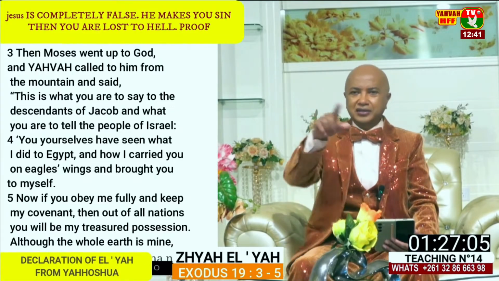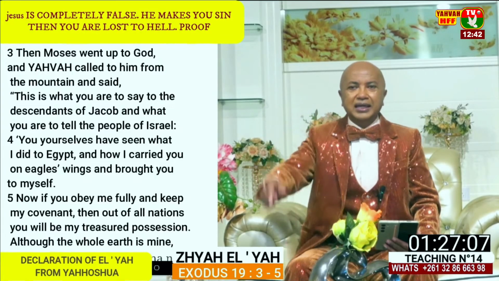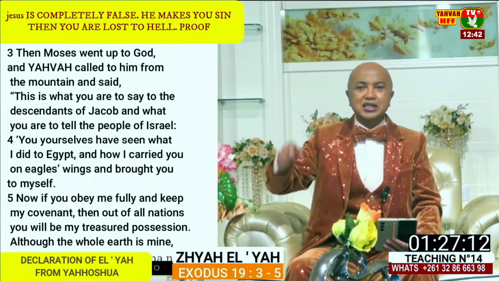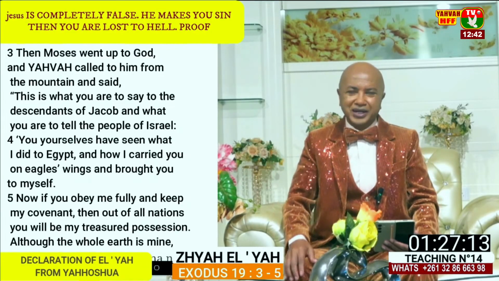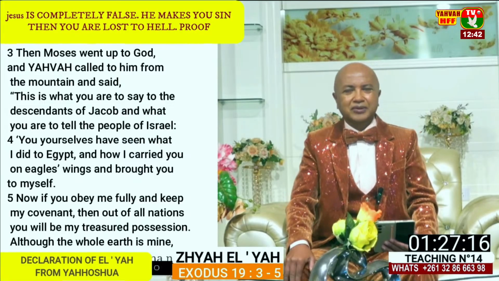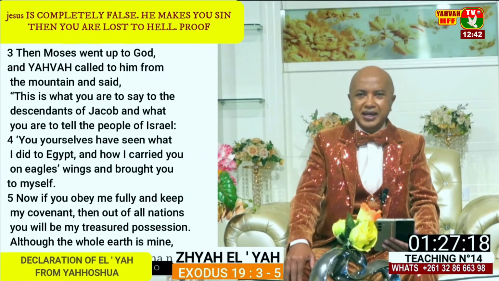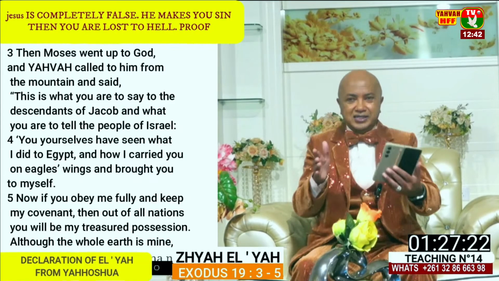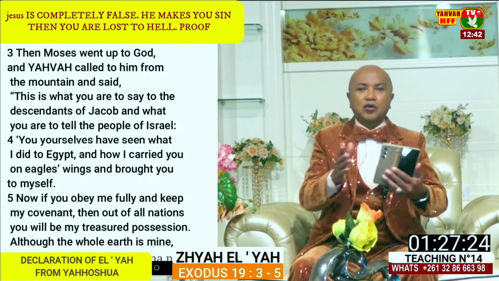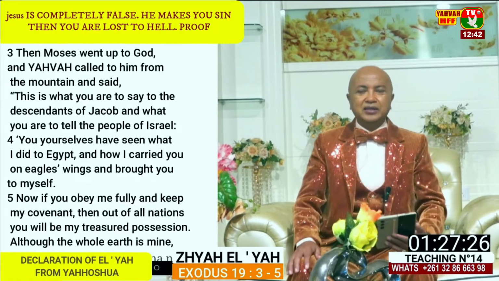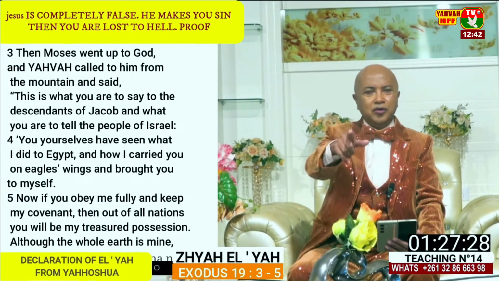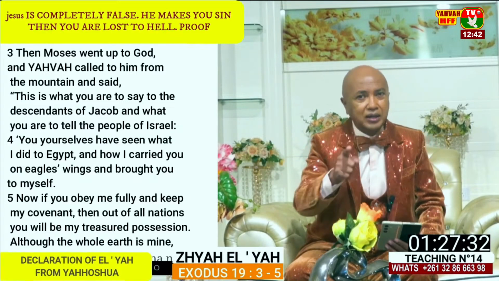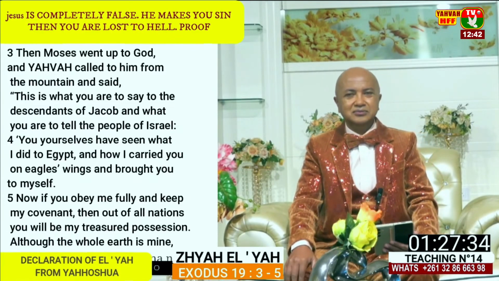So these are the people to be saved with the declaration. This is what you are to say to the descendants of Jacob, and what you are to tell the people of Israel. That is so accurate. What makes it accurate? Because the people who will receive this word is very accurate and clear: the descendants of Jacob and the people of Israel. You cannot get involved in that. You are not included in this.